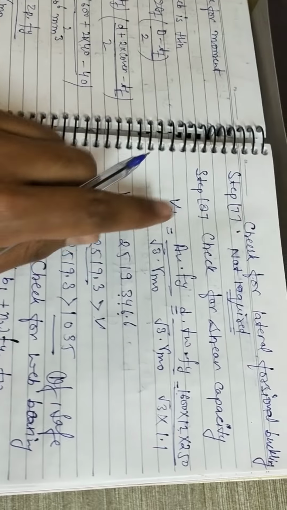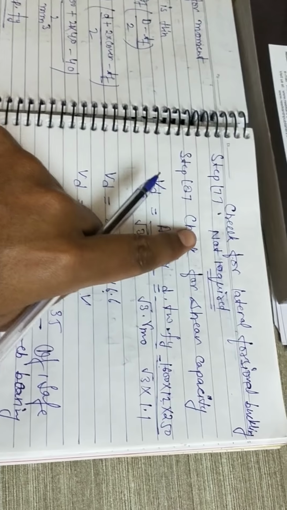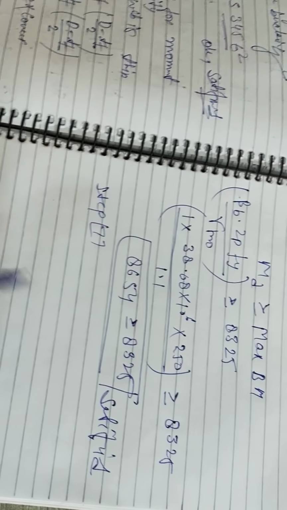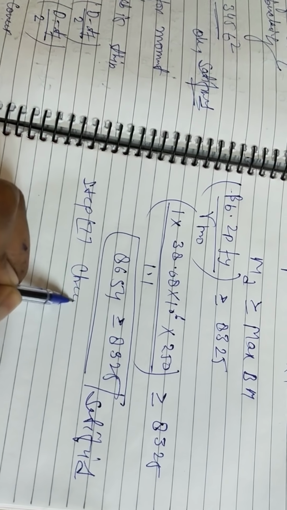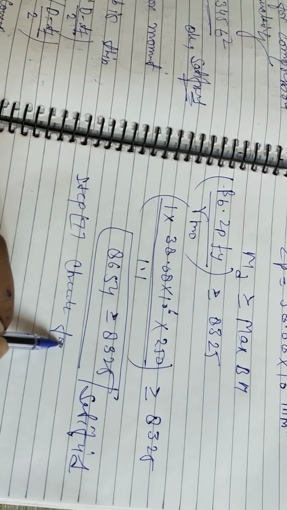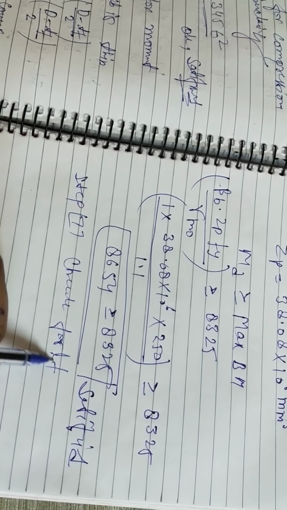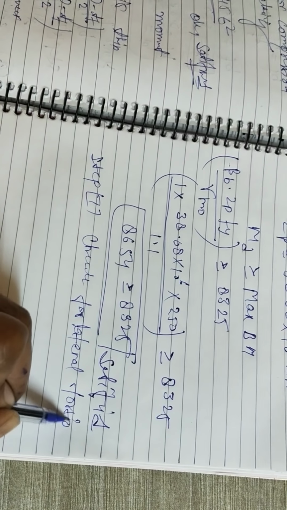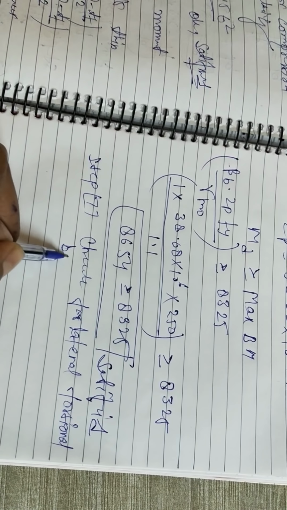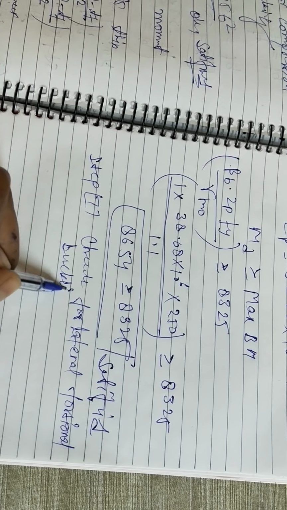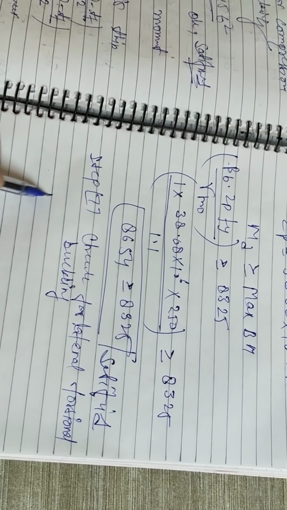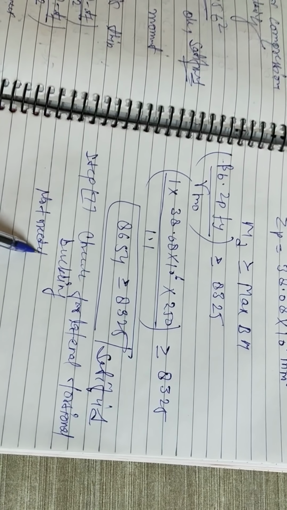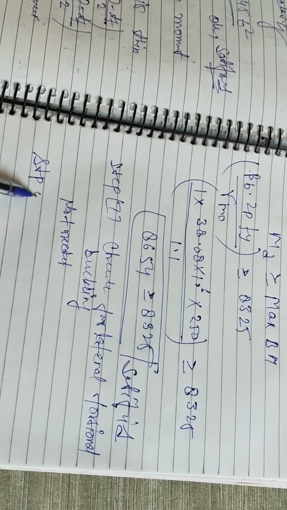Step number 7 was check for lateral torsional buckling, which is not required here, so we will not check this. This is not needed. I will move to step number 8.